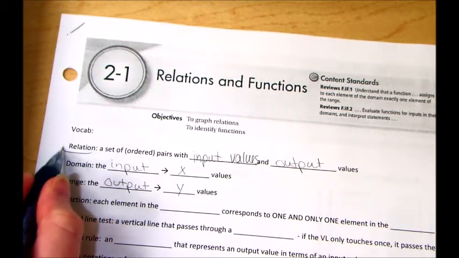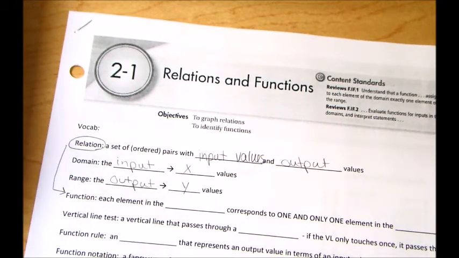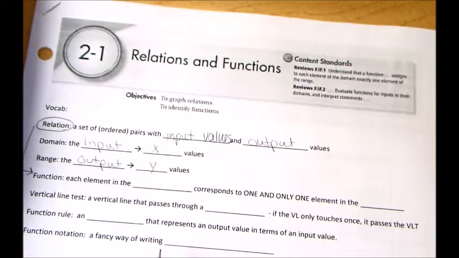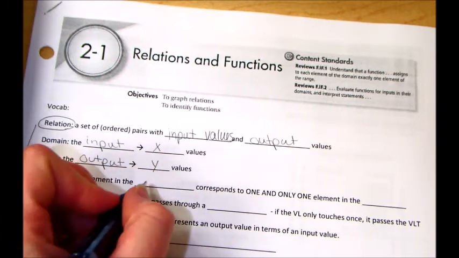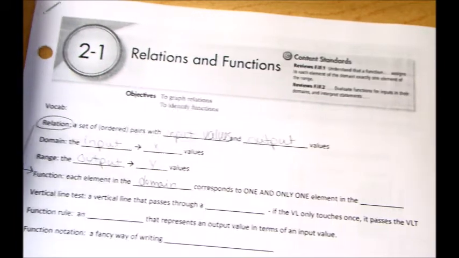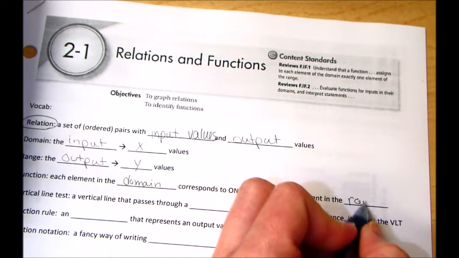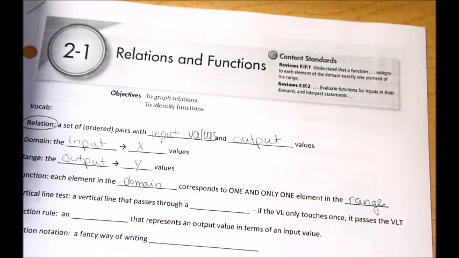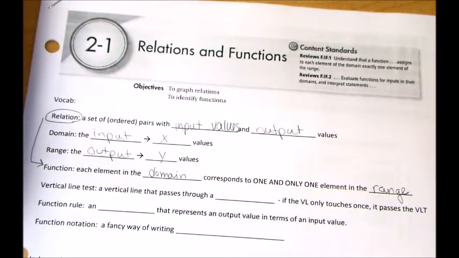In order for a relation to become a function, each element in the domain must correspond to one and only one element in the range. So not all relations are functions, but all functions are relations.